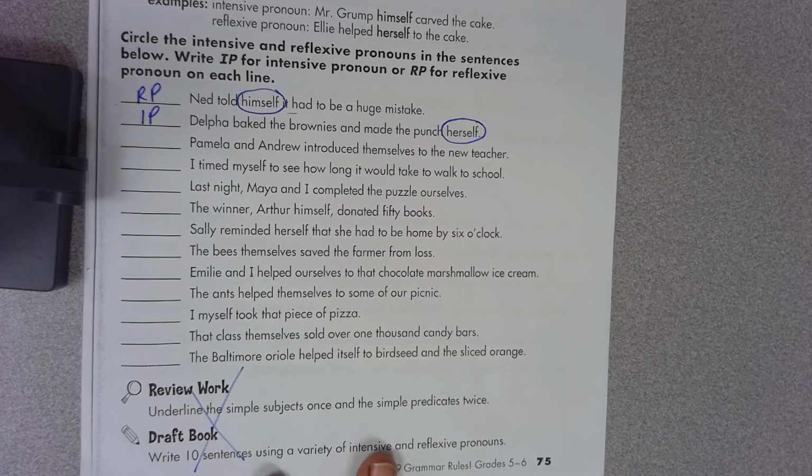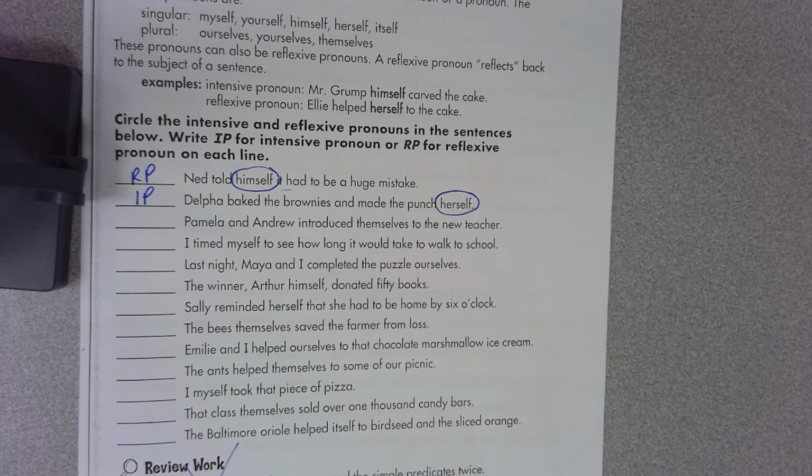So this is what you're going to do for your homework. You do not need to do the review work or draft book at the bottom. Just make sure you turn this in either in class today or on your next in-person day. Thank you.